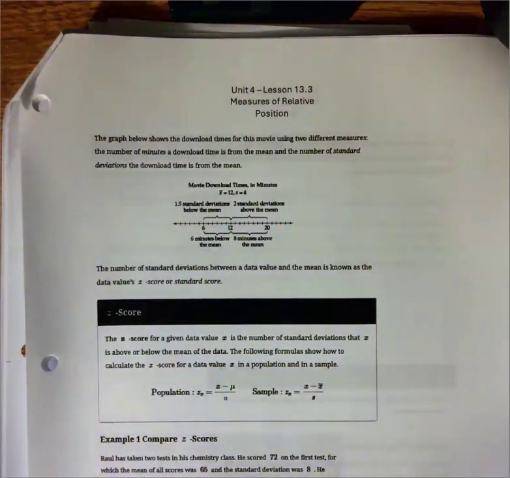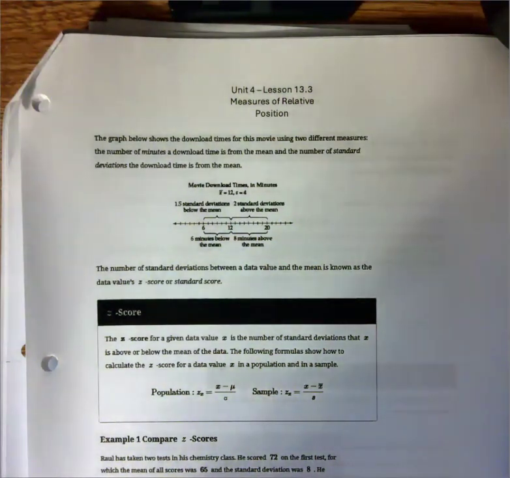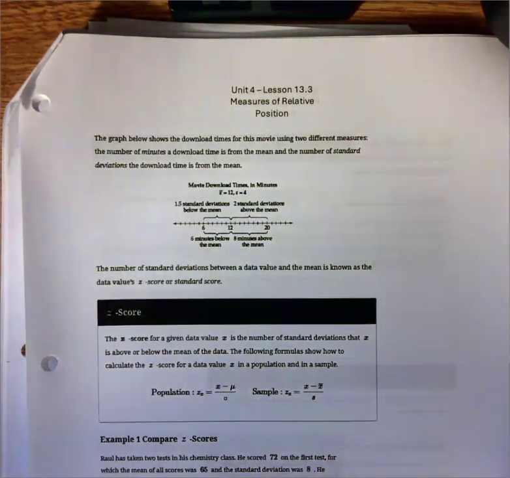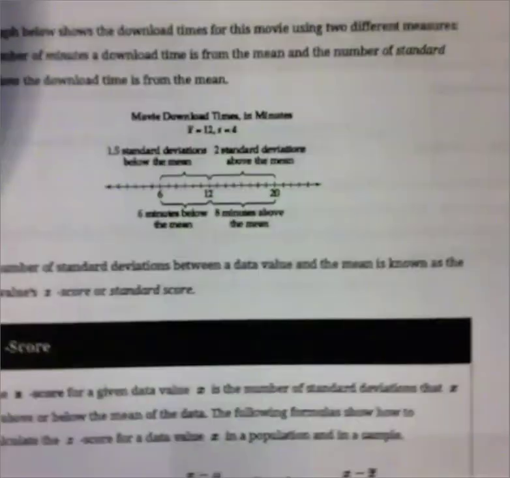Hello and welcome to lesson 13.3, measures of relative position. Today we're going to be talking about the z-score. We're going to be talking about how things are related and how many standard deviations away from the mean something is. So we'll go ahead and start off with looking at this picture.